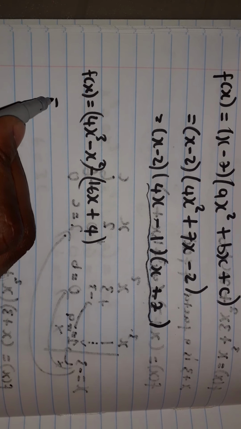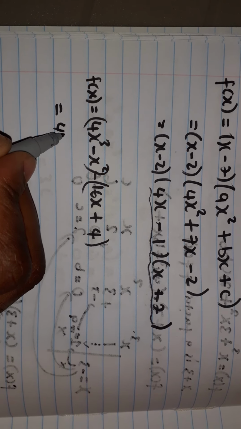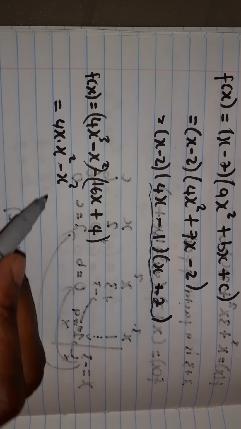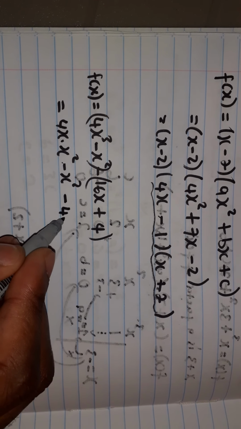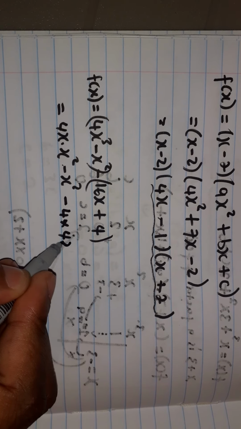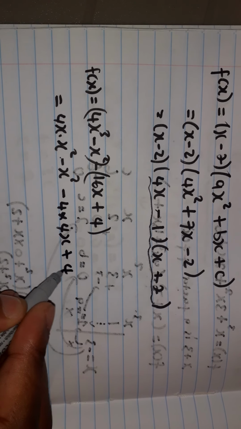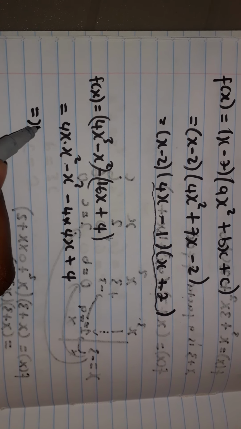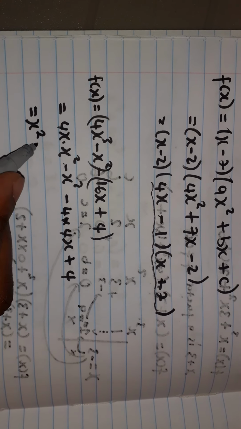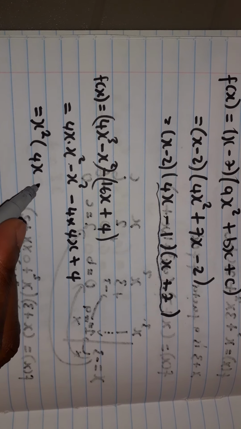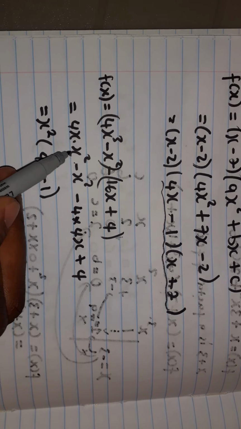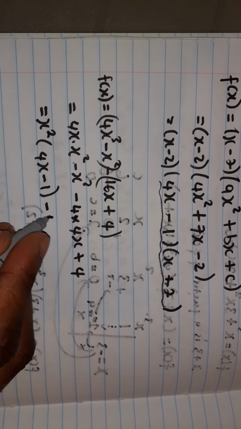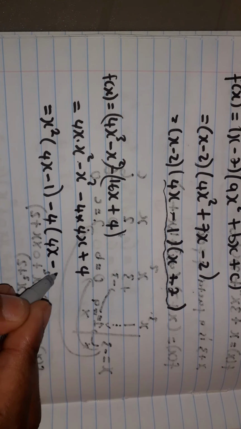We can write this as x squared times 4x minus 1, then minus 4 times 4x minus 1.